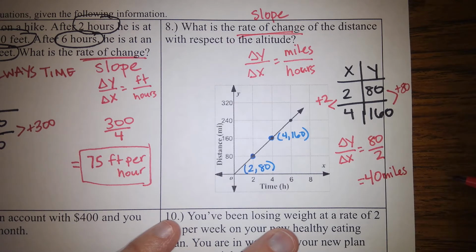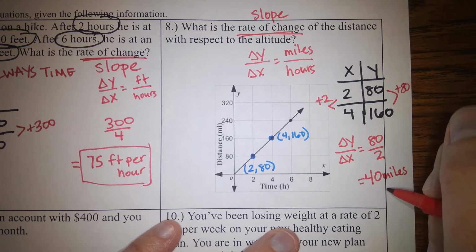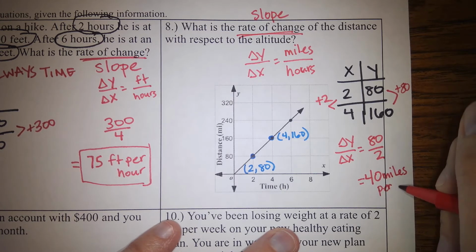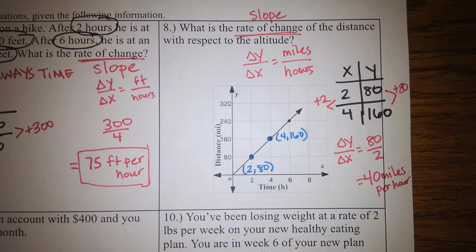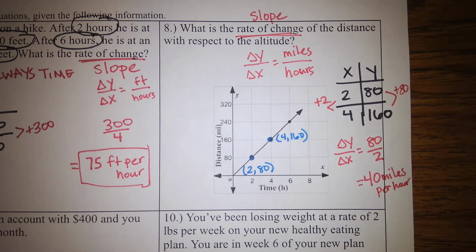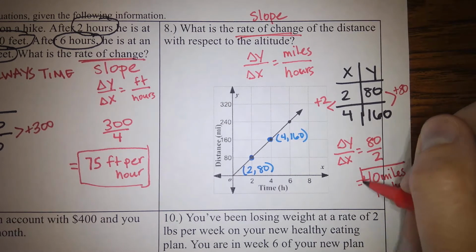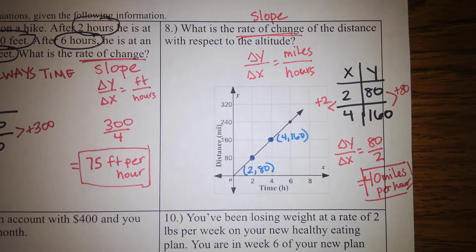And altitude, this must be like not a person, all right? This must be some sort of vehicle. Okay, all right. So that is how we found those two. We just wanted to look for the rate of change. It was just asking for the slope on those.